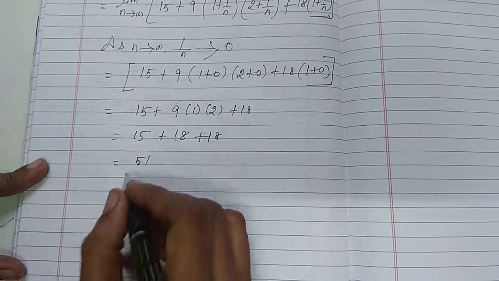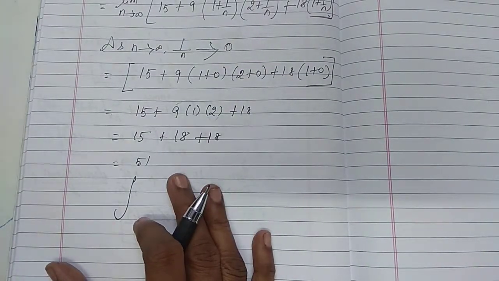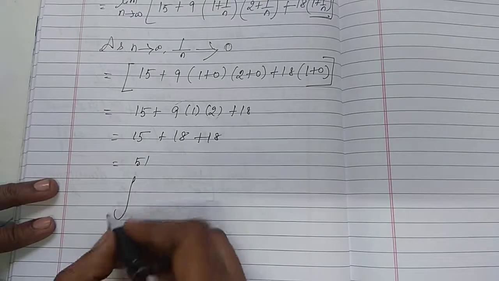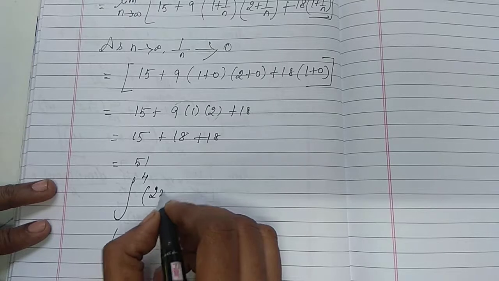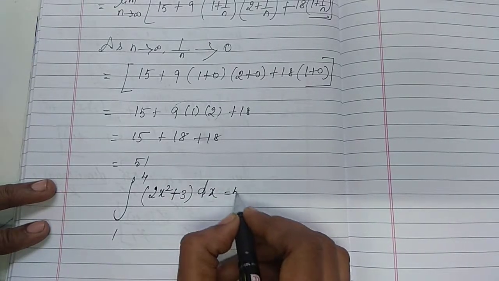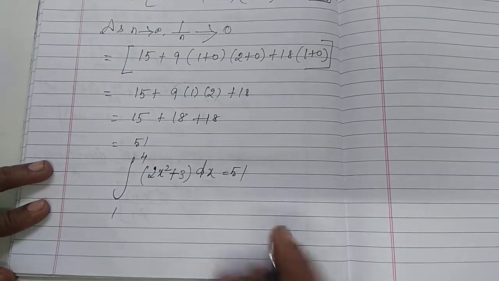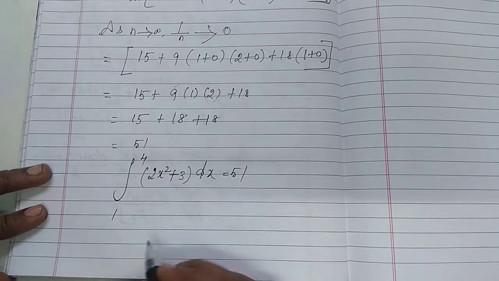Therefore, our integral value, 1 to 4, 2x square plus 3 dx, is equal to 51. This is the answer for this integral.